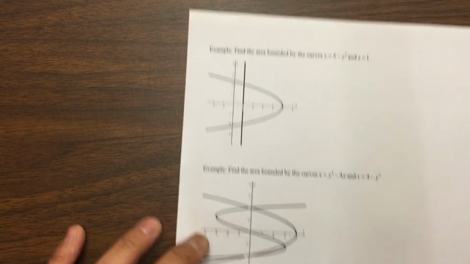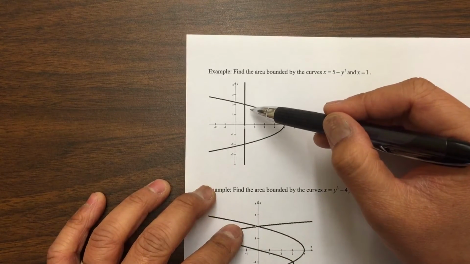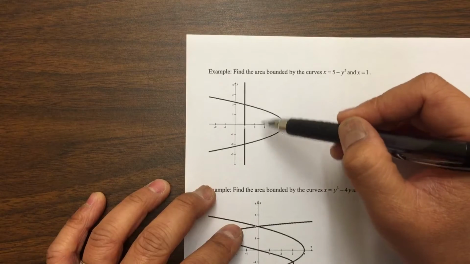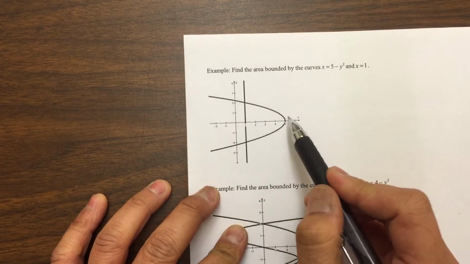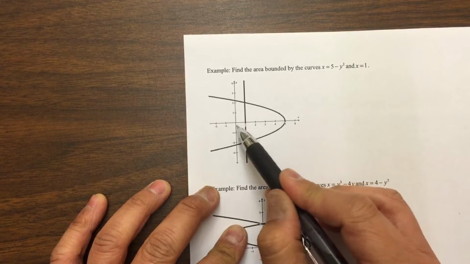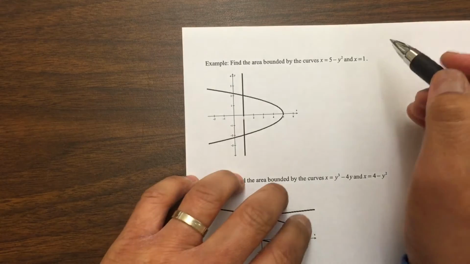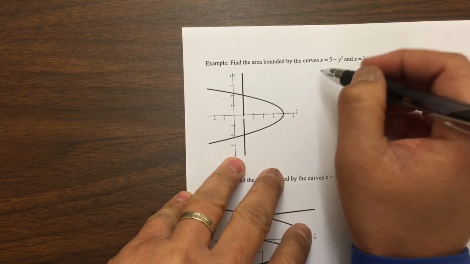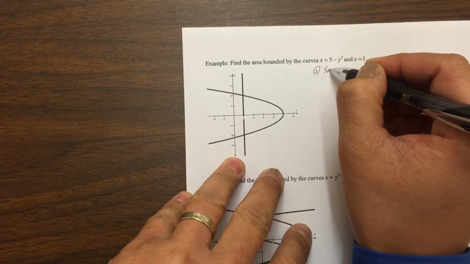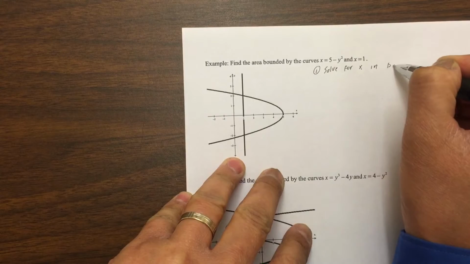All right, so here's an example of when we need to do that. Notice that you can't really integrate in terms of top minus bottom because you don't have a different bottom function, you see? So we have to do right minus left. The first thing when we do right minus left is you have to solve for x in both functions.